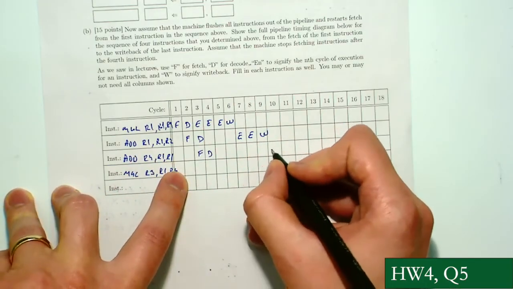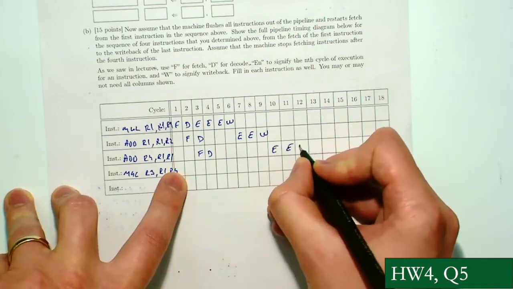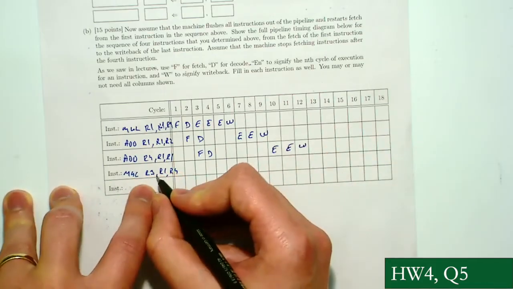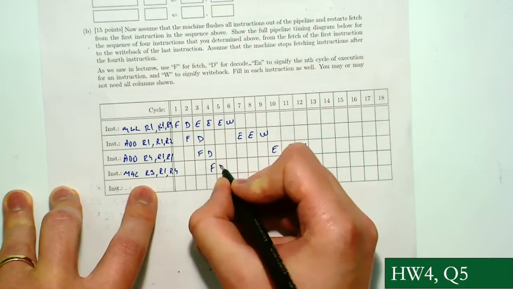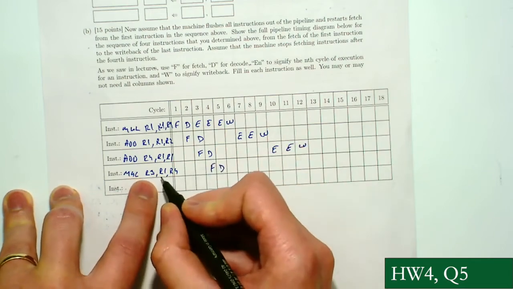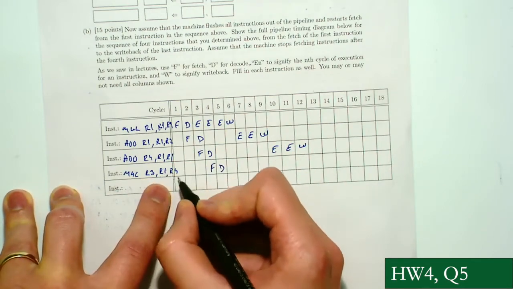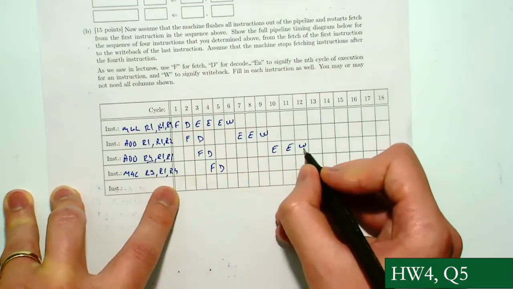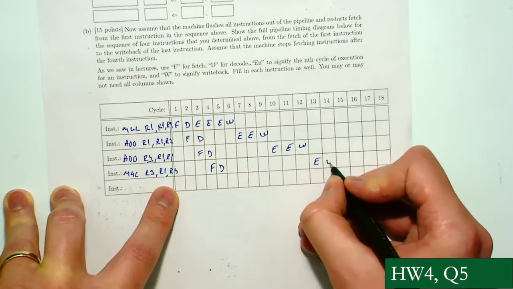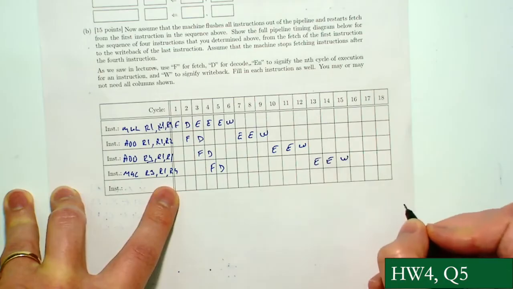So again, we have a dependency, so we can execute it here and write back. And then the last instruction, again, we fetch and decode it, and to execute it, we have dependency to R4, which is this instruction. We can execute it over here and write back.